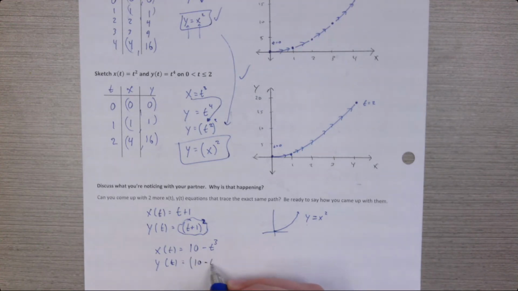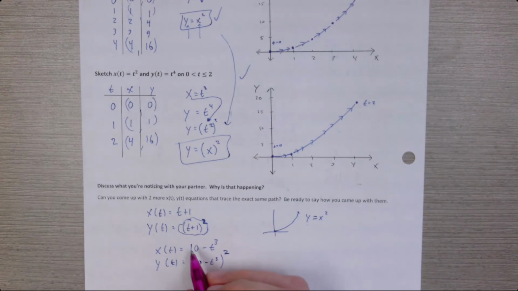Whatever my x coordinate is, and this is the equation that tells me my x coordinate, I just have to square it, and that gives me my y coordinate. So this is like the heart of algebra, what it means to understand algebra. Think about this expression as representing the x coordinate. And so here we're just saying, take that x coordinate and square it.